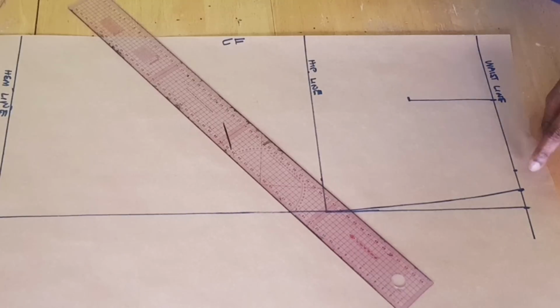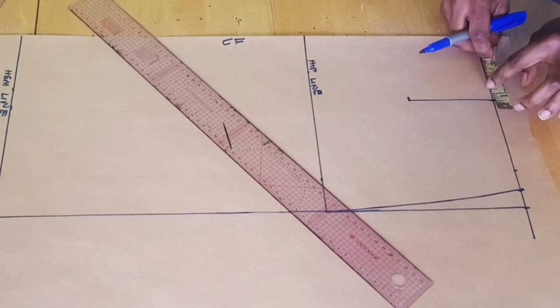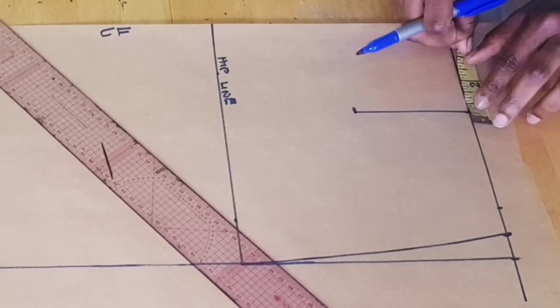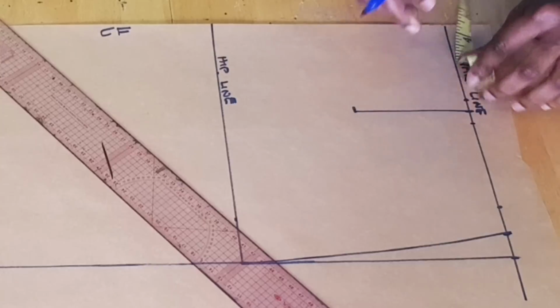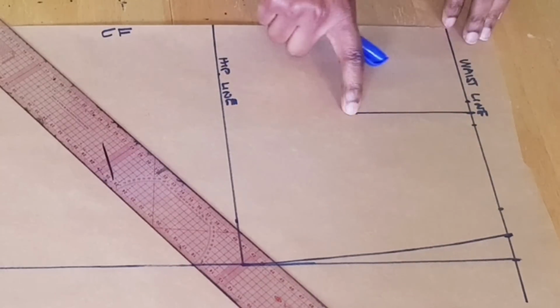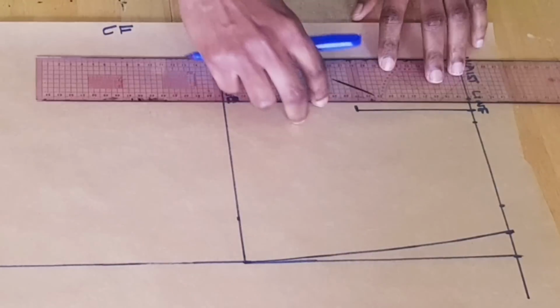Then that 1 inch you added for the dart, you will need to place it here. That means you will have half an inch at both sides. So I'm just marking half an inch, and then you connect it to this point in order to create your dart.